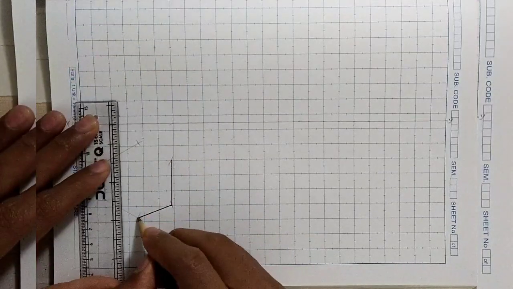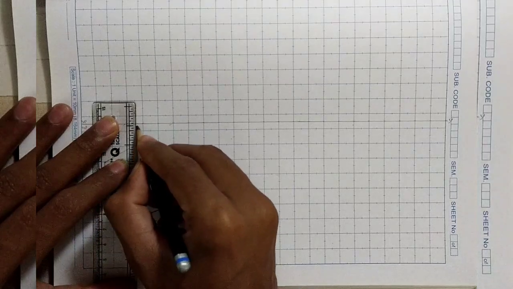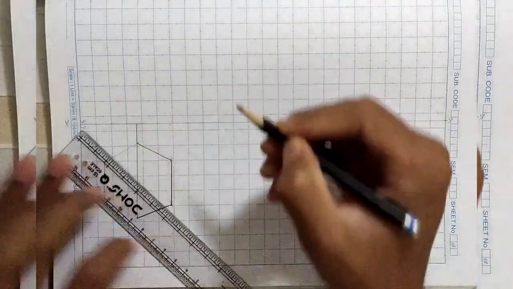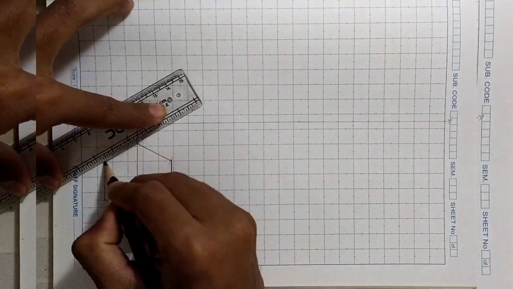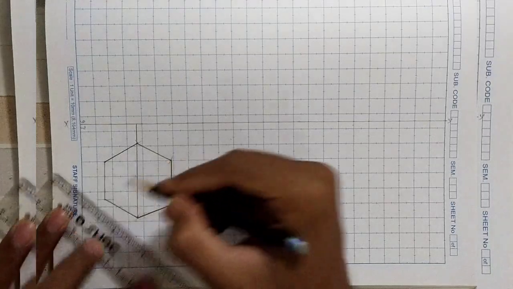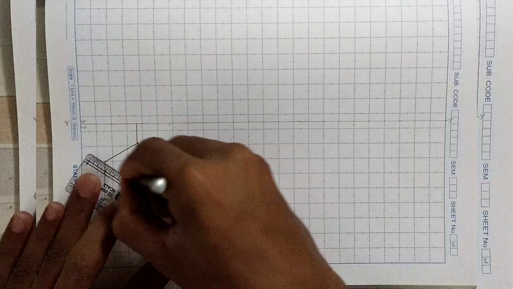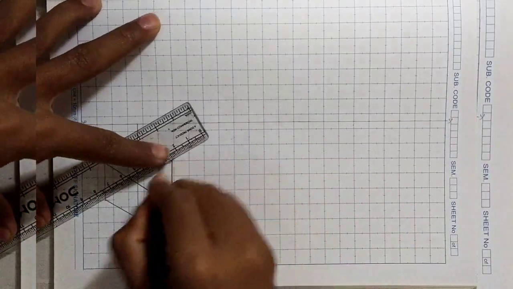The opposite edges should always come in a straight line. Since it's a pyramid, the opposite corners will join each other.